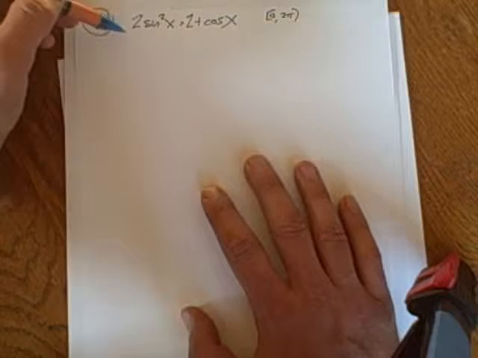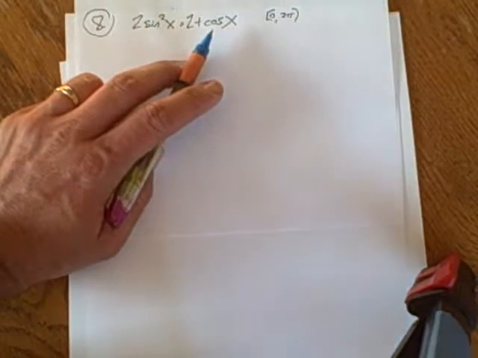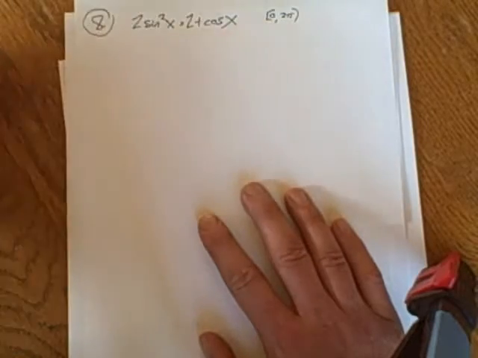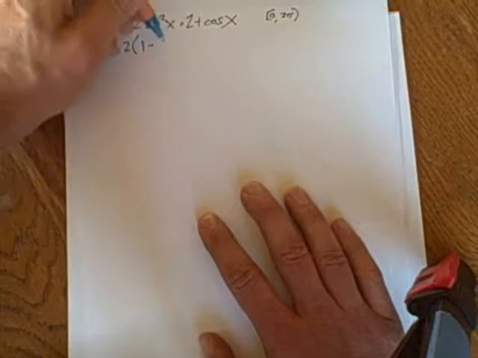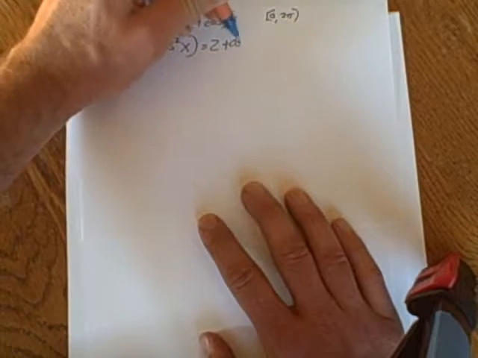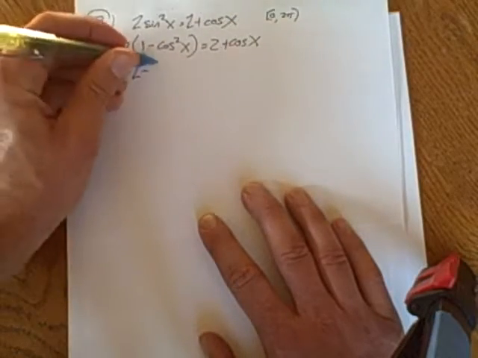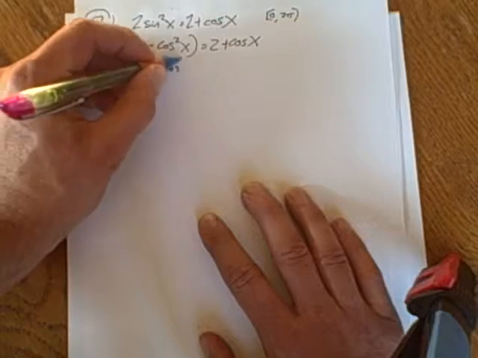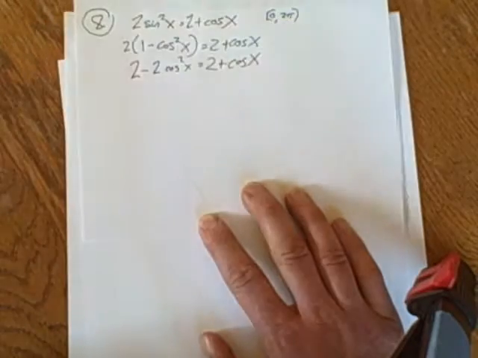One of the things that I notice here is I have both sine squared and a cosine here. So I think that the first thing I'm going to do is turn this sine squared into a cosine. Use that Pythagorean identity. Sine squared is the same as 1 minus cosine squared. Distribute that 2 into there. 2 minus 2 cosine squared x is equal to 2 plus cosine x.